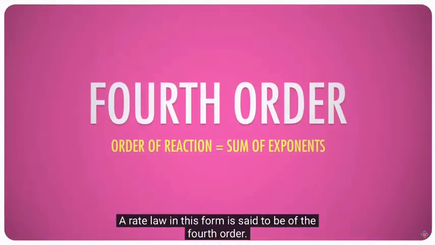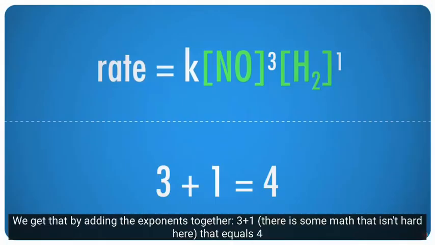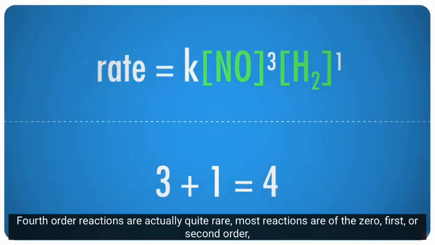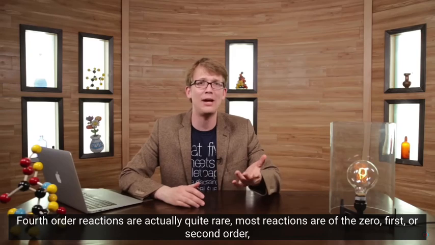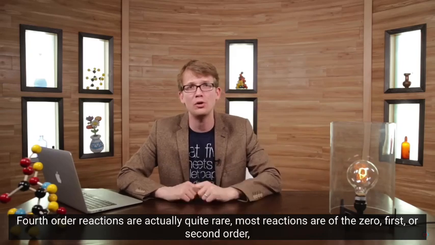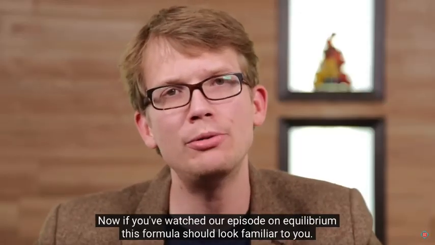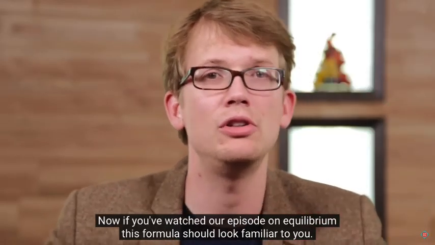A rate law in this form is said to be of the 4th order. We get that value by adding the exponents together, 3 plus 1. There is some math that isn't hard here. That equals 4. 4th order reactions are actually quite rare. Most reactions are of the 0, 1st, or 2nd order, but in all cases it's calculated exactly as we have done here. Now if you've watched our episode on equilibrium, this formula should look familiar to you.